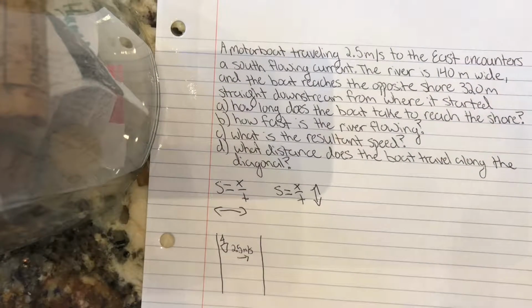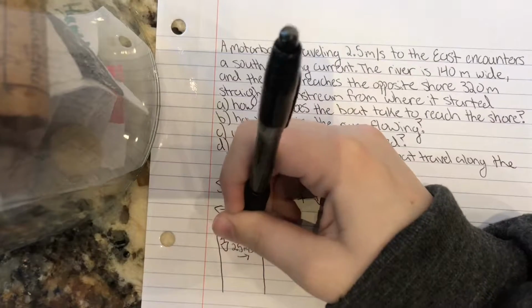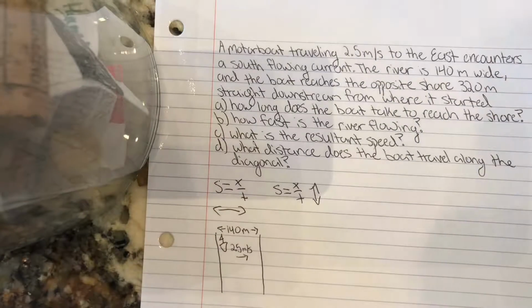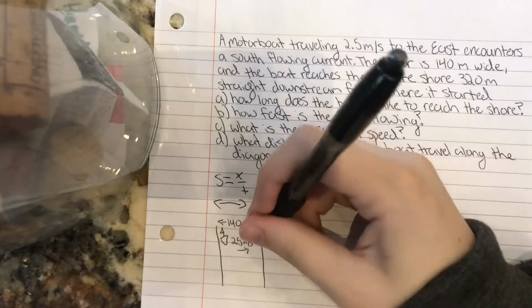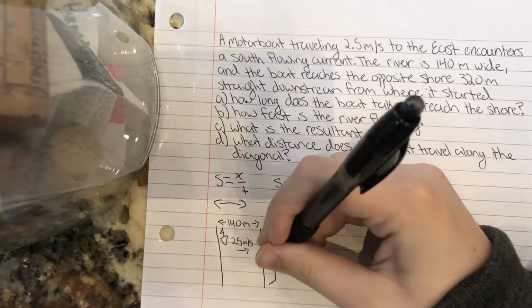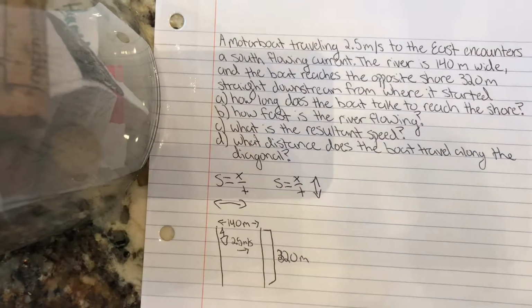And then it says the river is 140 meters wide, so we'll draw 140 on the top of that. And then the boat reaches the opposite shore 320 meters downstream. So I'll just do that whole thing, and then oh, that's supposed to be 320 meters. So that's everything that the problem says.